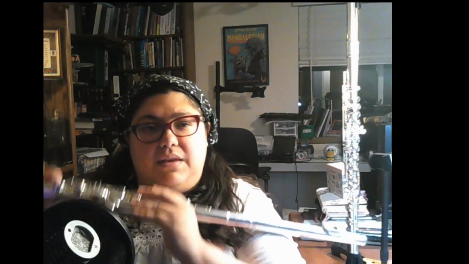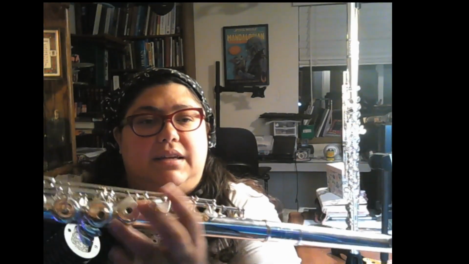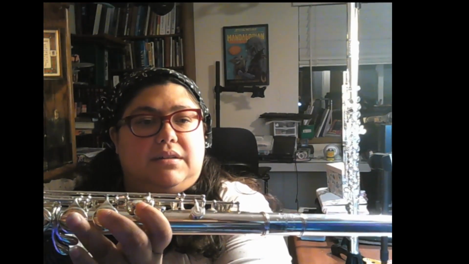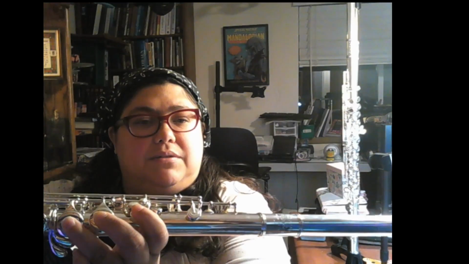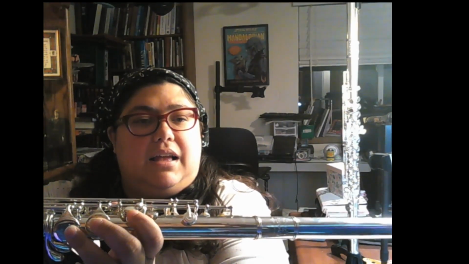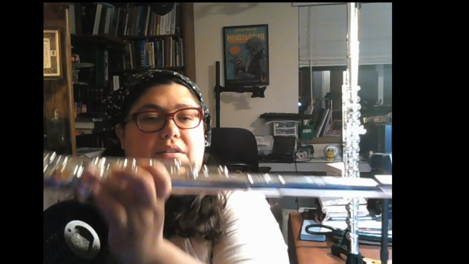And there's some pieces like Ian Clarke's Spiral where it employs, you know, pitch bends where you kind of slowly move your fingers off the key, where instead of just going from G to A, there's some things where you kind of just slide your finger off. Well, if you didn't have open hole, you couldn't do that.